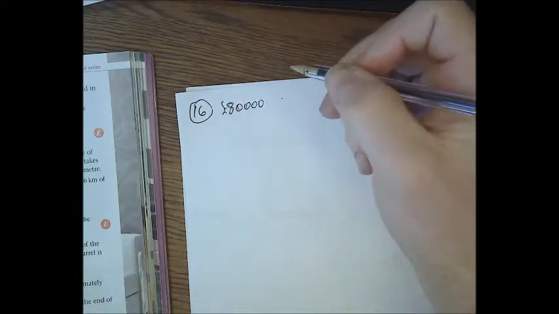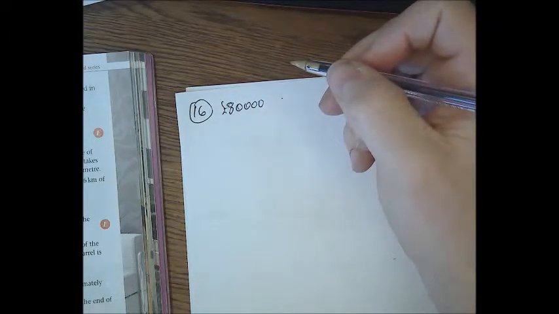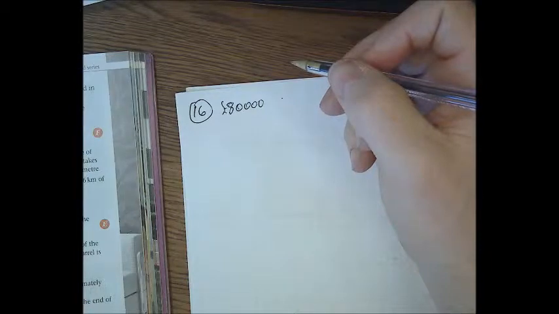Okay, question 16. There's a mortgage that's taken out for 80,000. It's to be paid by annual instalments of 5,000, with the first payment being made at the end of the first year that the mortgage is taken out. Interest is paid 4% on any remaining debt. Find the total time taken to pay off the mortgage.